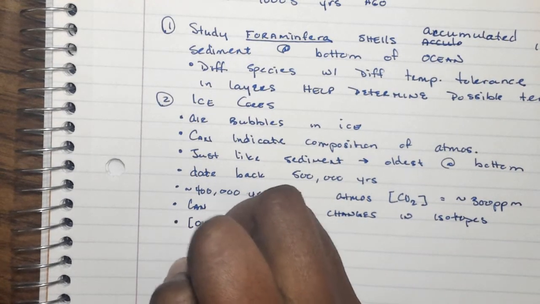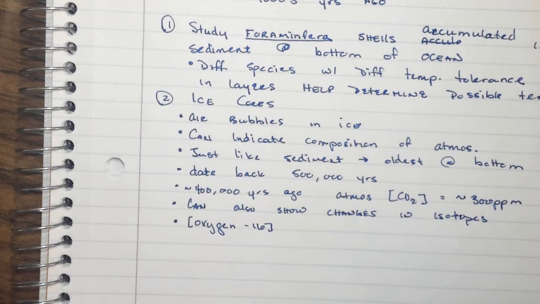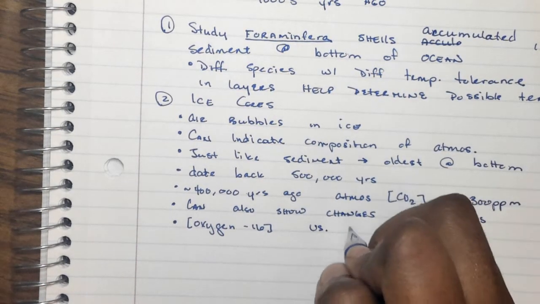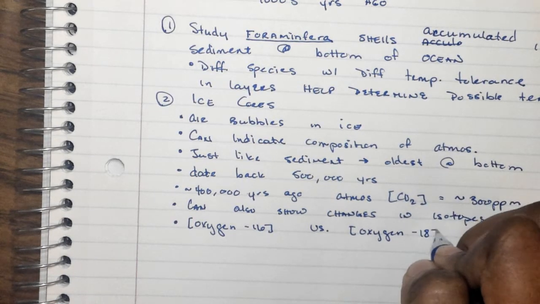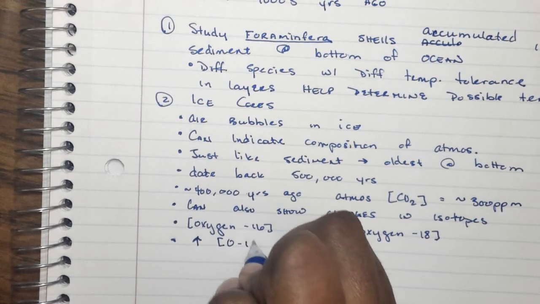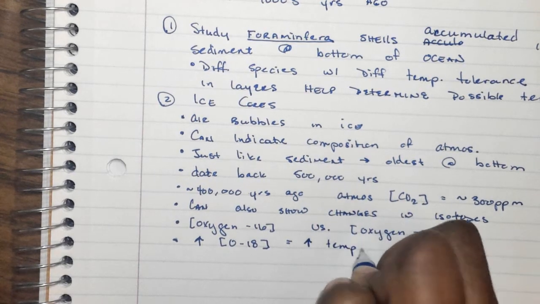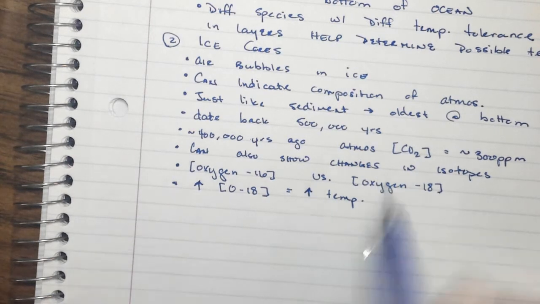We have oxygen 16, which is the normal one, because oxygen has 8 electrons, versus oxygen 18. The more oxygen 18 there is, the greater the temperature is. So when we're looking at those ice cores, if there's more oxygen 18, we know that the atmospheric temperature was higher.